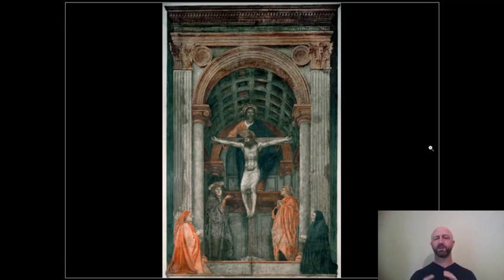The first place that you look, and again, these terms are all on your first handout, is the focal point, F-O-C-A-L, meaning the focus of your attention. And you just follow your eye here. If you keep looking at Christ as the focal point, that's because he is the lightest figure, he's right in the center, and he's uninterrupted, right? There's nothing in front of him.